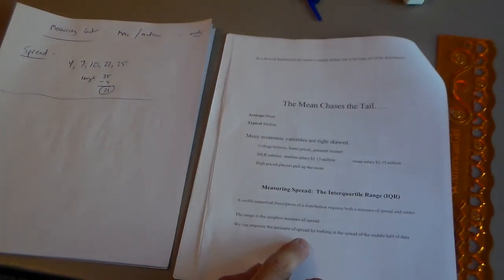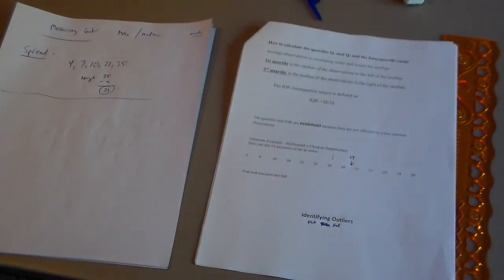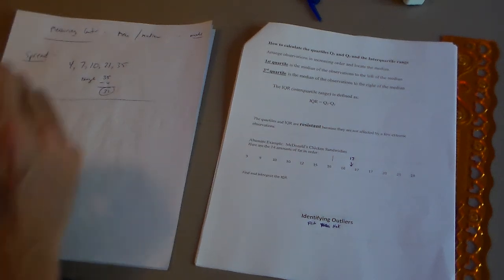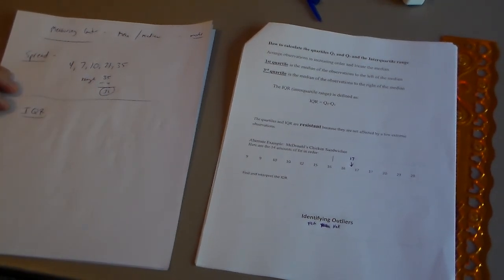So we can improve the measure of spread by looking at the spread of the middle half of the data, okay? Middle half of the data. So if you look at the middle half of your data, you get this thing that's called your IQR, okay? And that's your interquartile range.